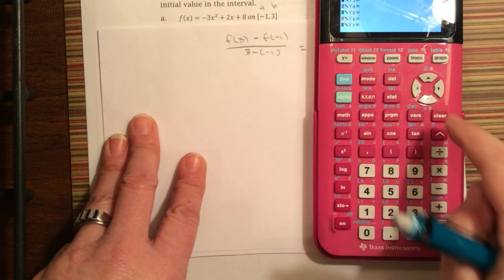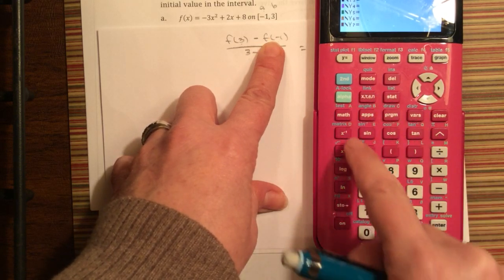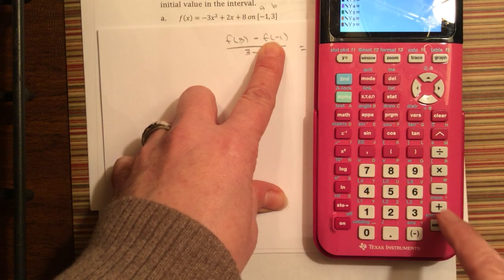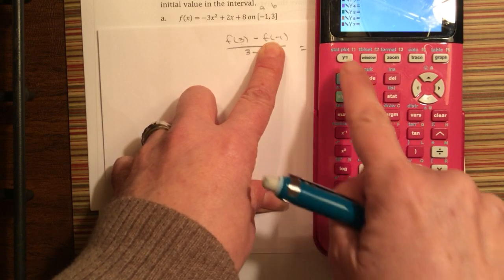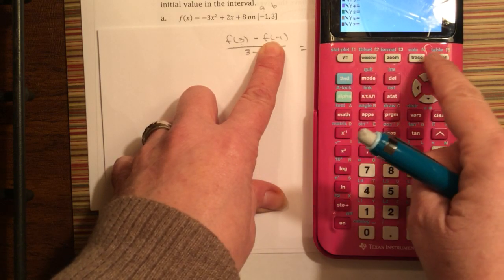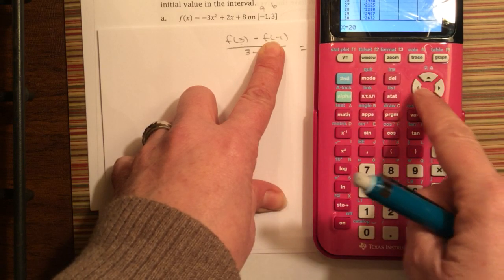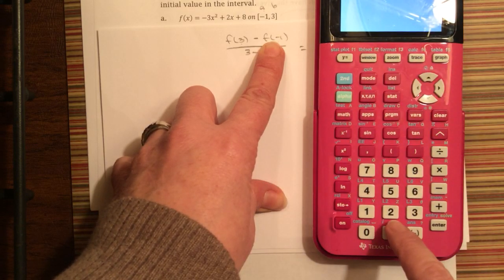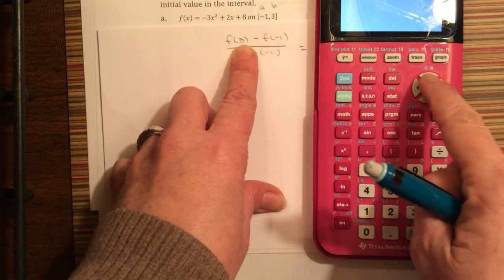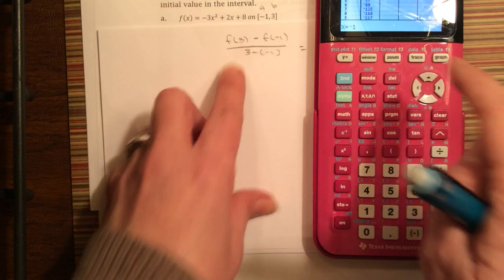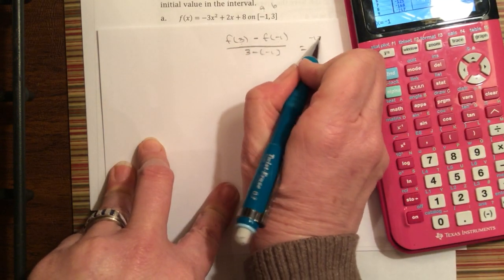I've got my calculator here. Since I need 2 function values, I'm going to put my equation in here, and then I'm just going to go to my second table, and I'll start my table at 3 and go by ones so that I can grab the numbers I need.